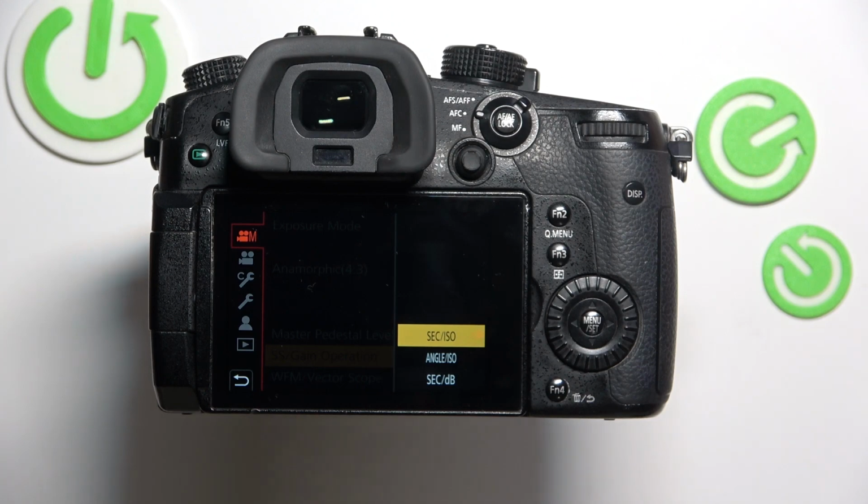And SEC to ISO is when the camera prioritizes adjusting the shutter speed and ISO simultaneously, to have a more proper exposure. So as you change one, the other will adjust accordingly to keep exposure consistent.